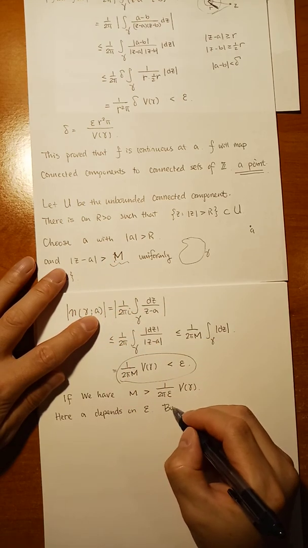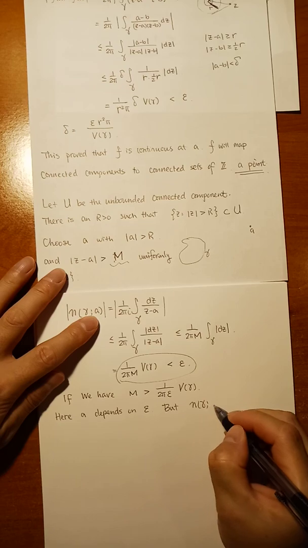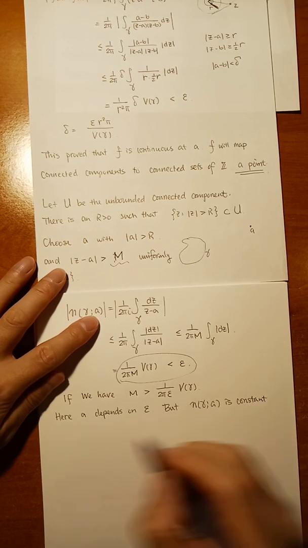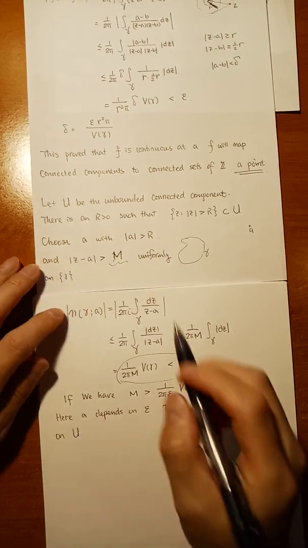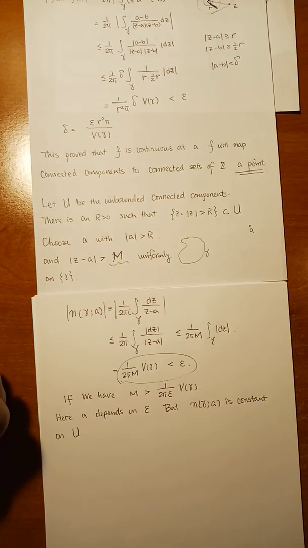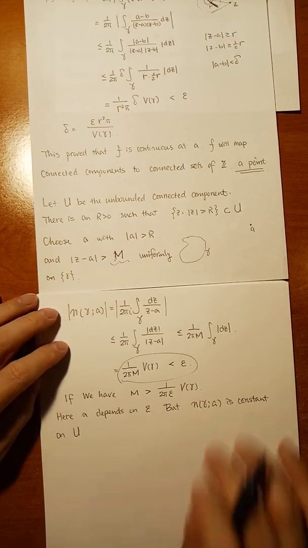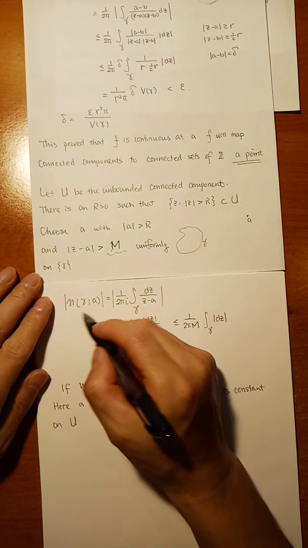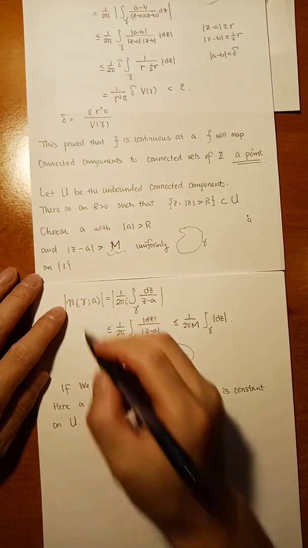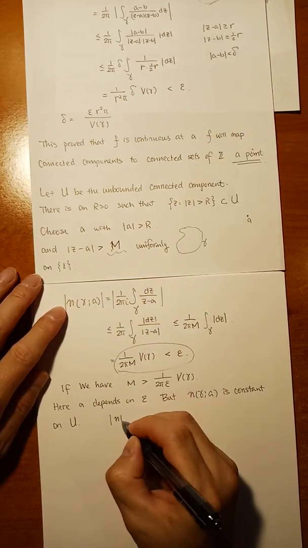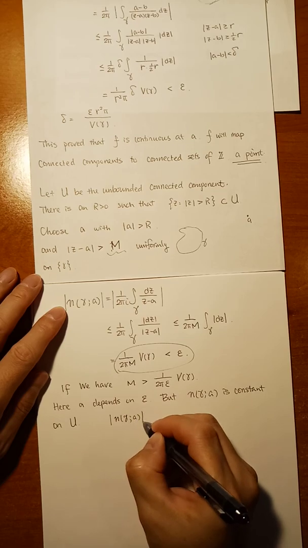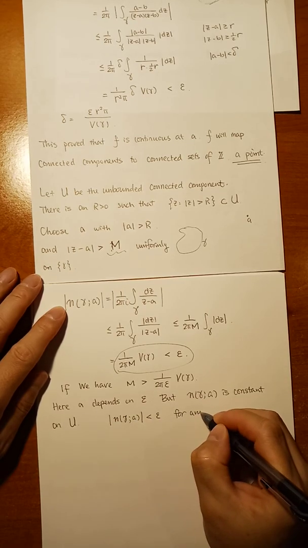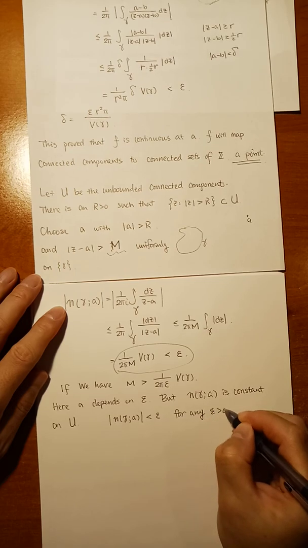But n(gamma, a) is constant on this unbounded connected component. It doesn't matter which a you choose from this connected component, you will get the same quantity. The same quantity is less than epsilon for any positive epsilon.